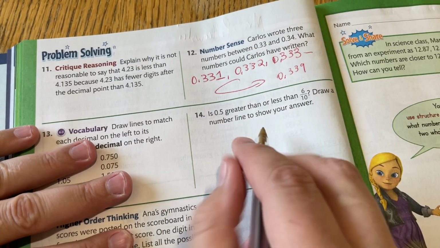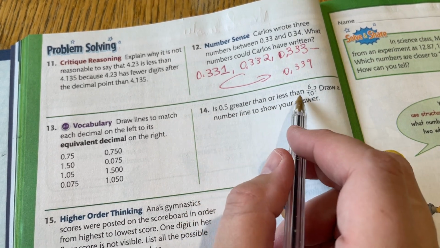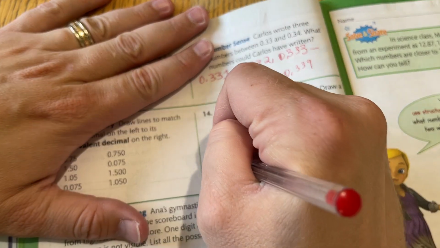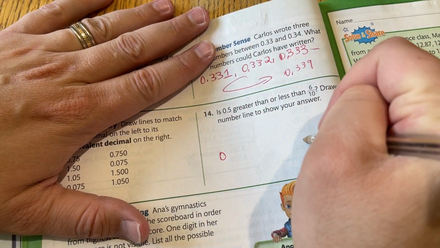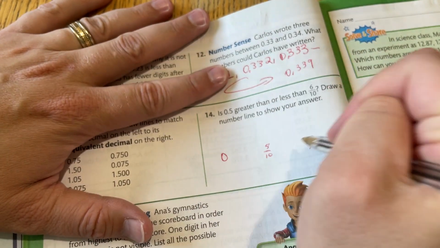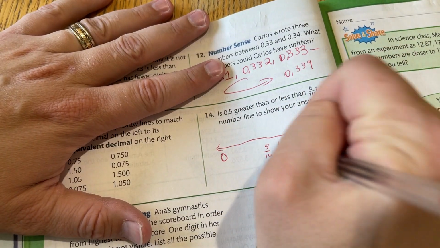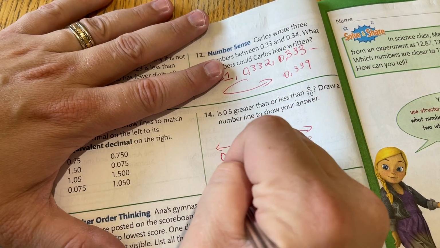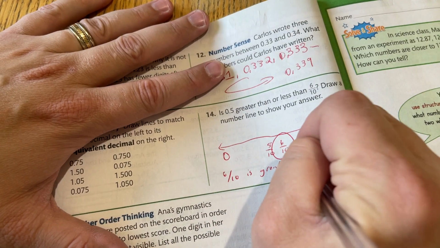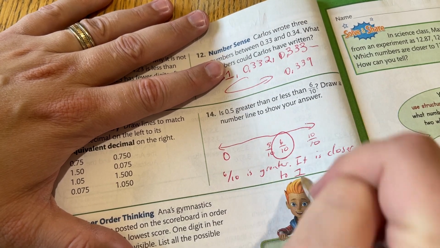Is 5/10 greater than or less than 6/10? Well, I just said it out loud. Okay, draw a number line to show your answer. Let's start with 0. Let's start with 10 tenths, or the number 1. So here's 5/10. Here's 6/10. 6/10 is greater. It is closer to 1.